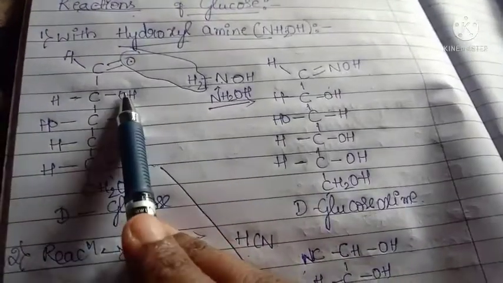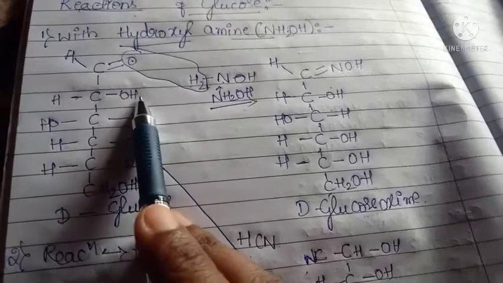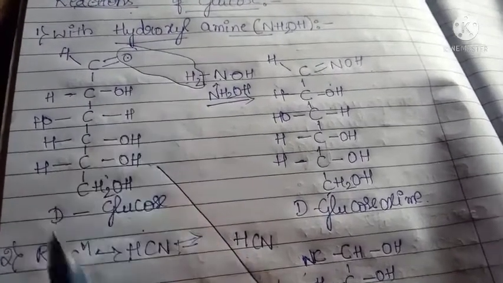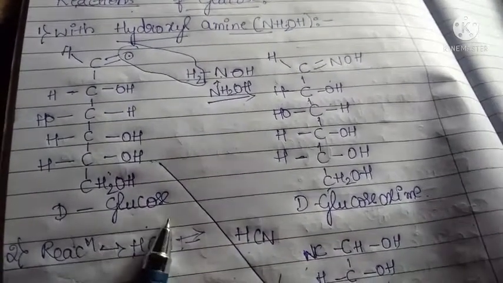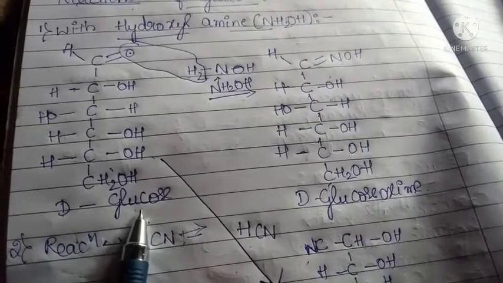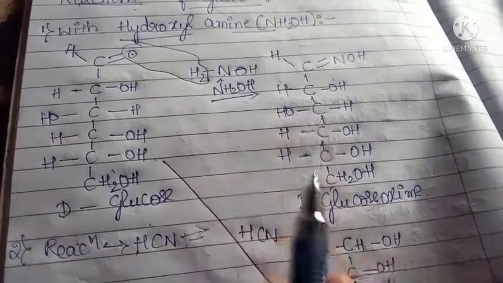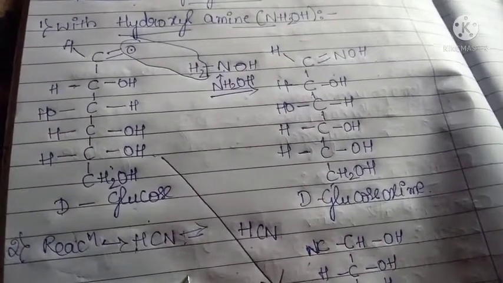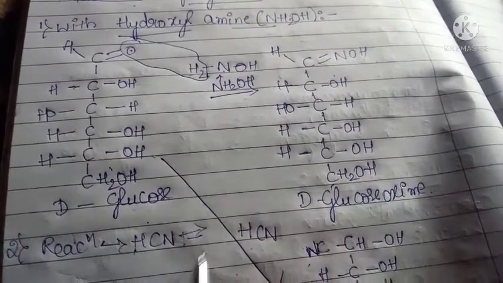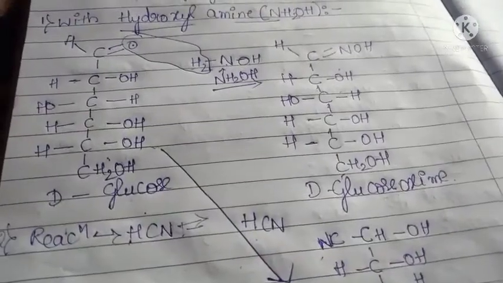This is D-glucose because the OH group is present on the right side. It is always dextrorotatory, so it is called dextrose. This is all about the reaction with hydroxylamine and the reaction with hydrogen cyanide. Next we have other reactions. I will explain them in the next class.